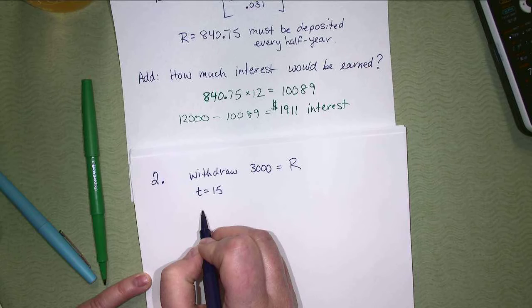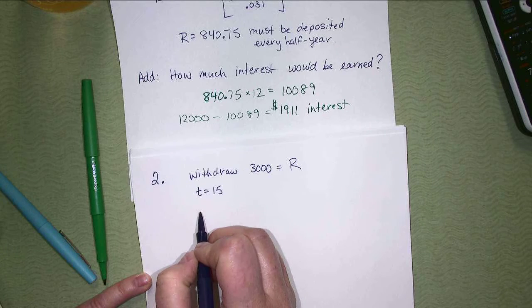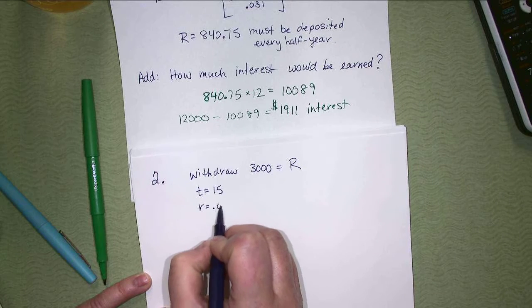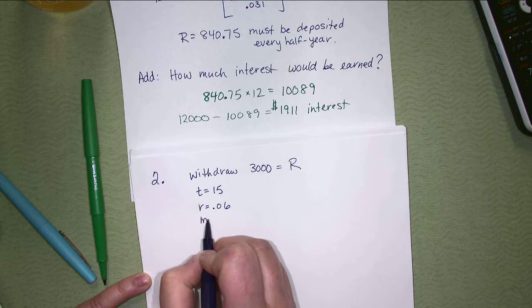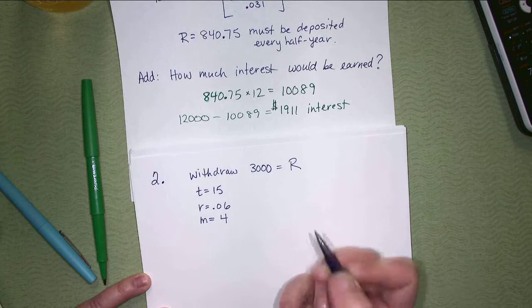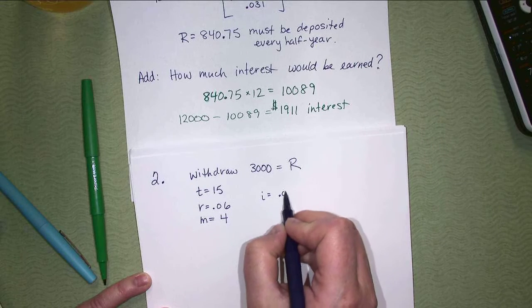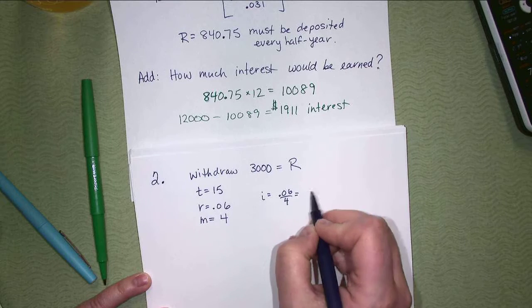Oh, this is a tricky question. If the investment earns 6%, compounded quarterly, assume that after 15 years the balance is 0. Quarterly is 4 times a year. So I, 0.06 divided by 4.